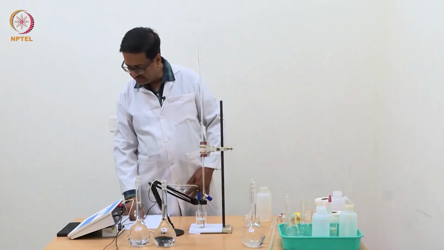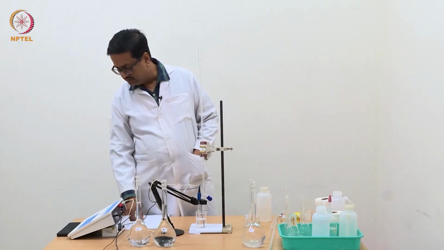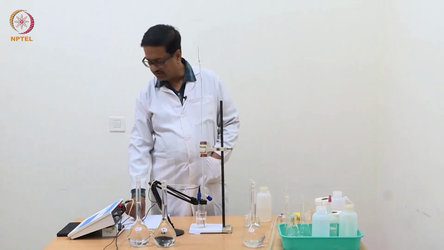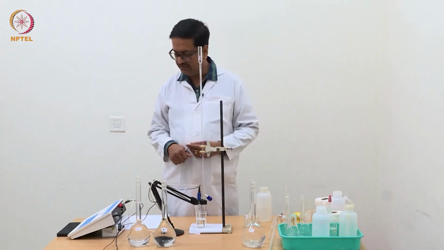So this is the pH, 3.80 at the moment without addition of any NaOH.